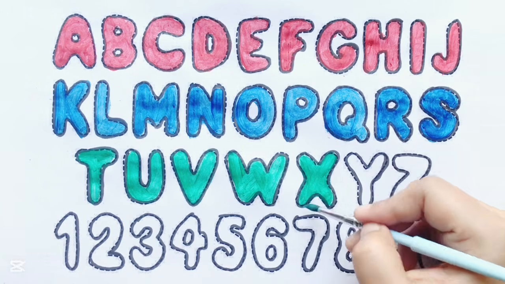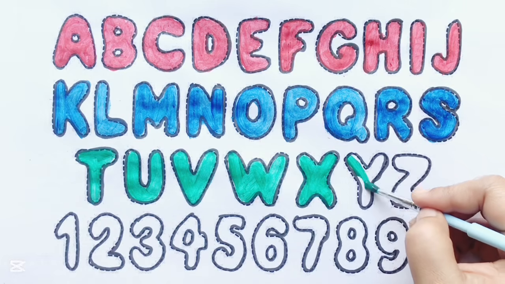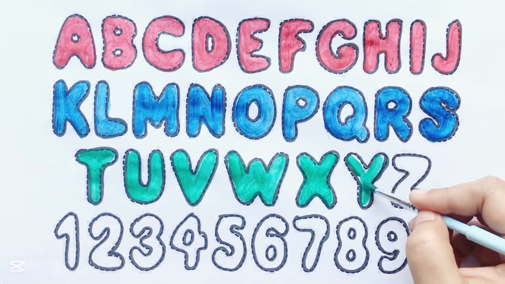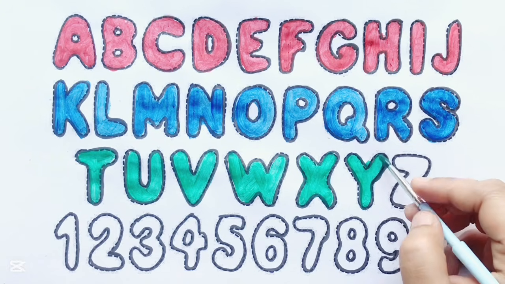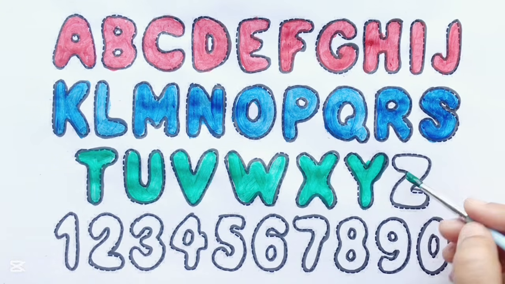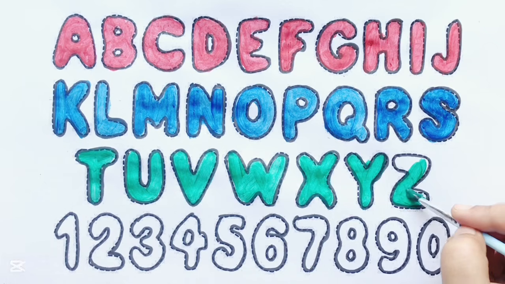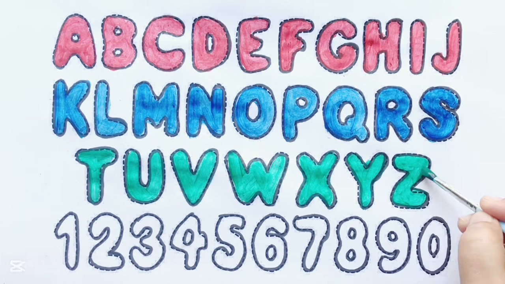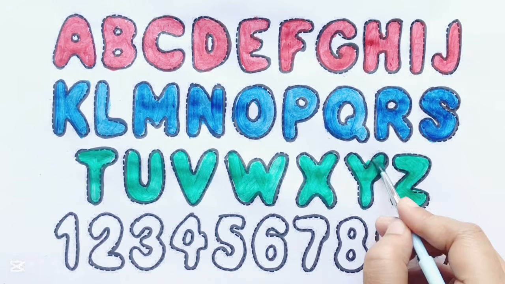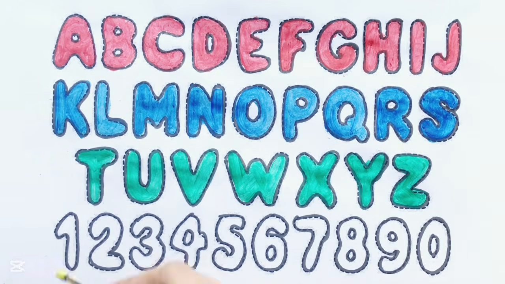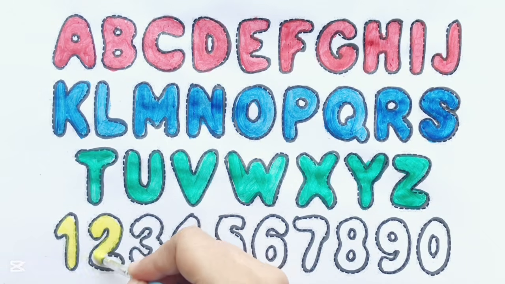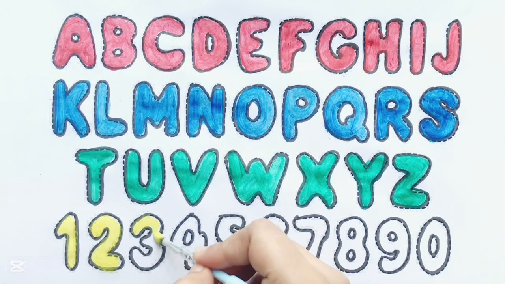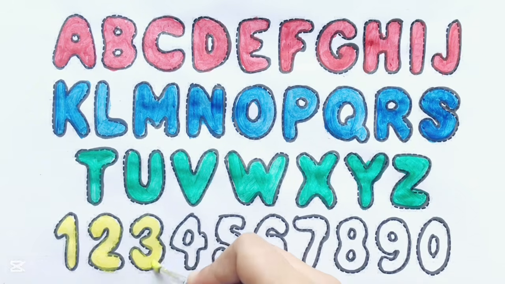A, B, C, count the rhythm and 1. Y for yogurt. Singing all together. A, B, C, count the rhythm and 1, 2, 3. We're singing all together. And Z for zebra. A, B, C, count the rhythm and 1. Yellow color. Number 1, 2, together. A, B, C, count the rhythm and 1, 2, 3.